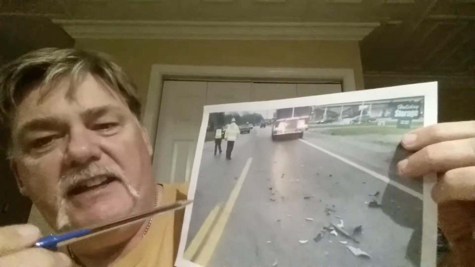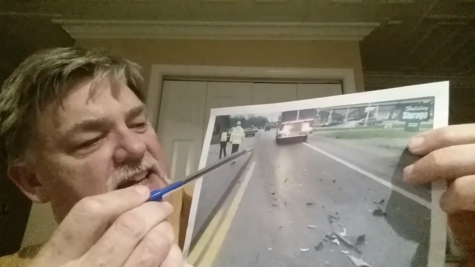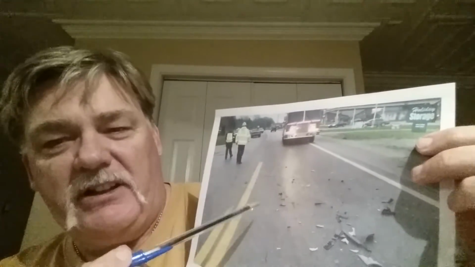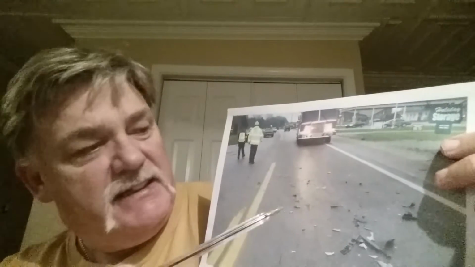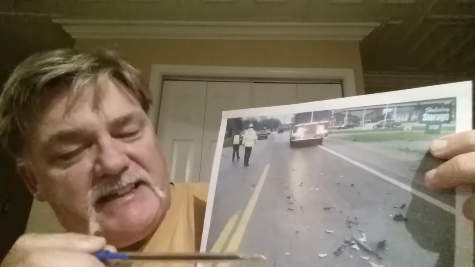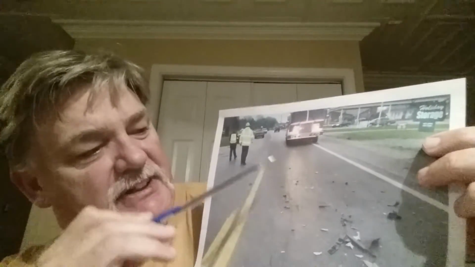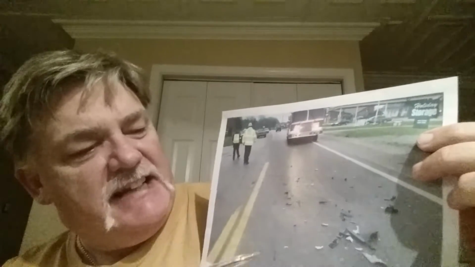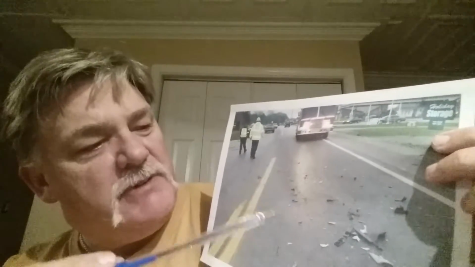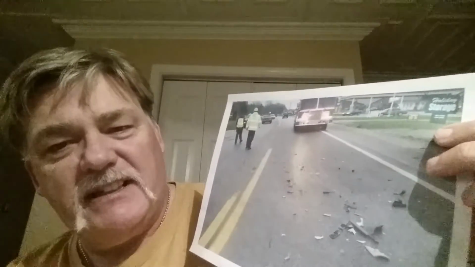Now, the police say, and the investigators say, that somebody probably came along and swept the glass. Well, we have an eyewitness who is willing to testify that he was there from seconds after the crash, before the police got there, until after the police left. He said nobody touched any debris. No one swept it. Nobody moved it until after the police had left.